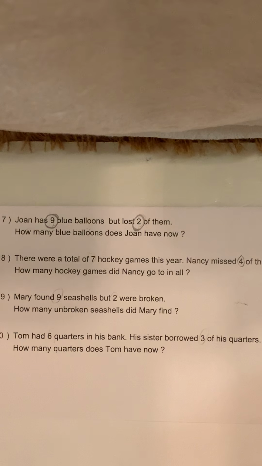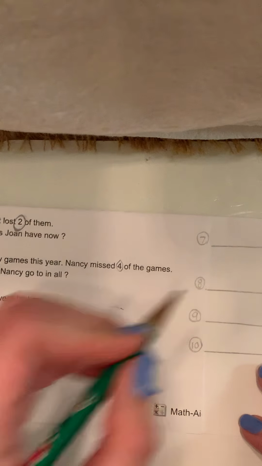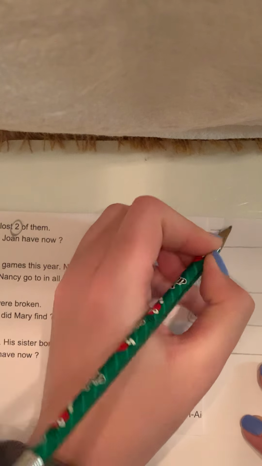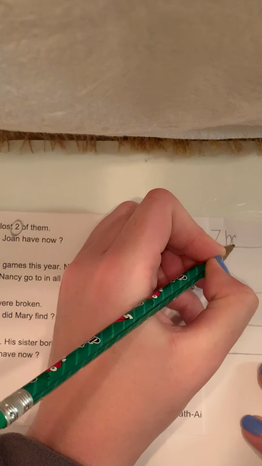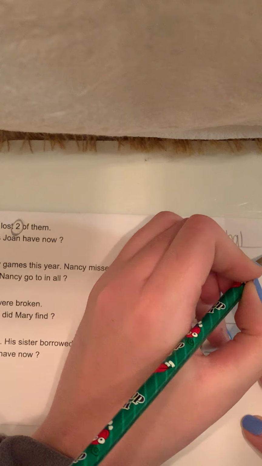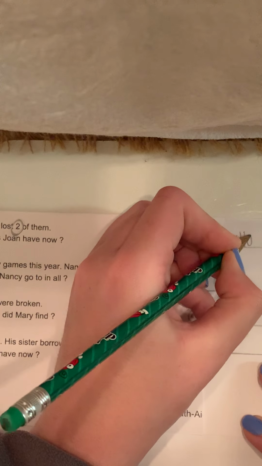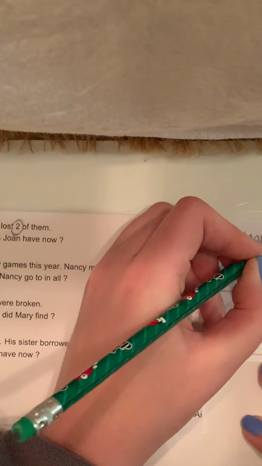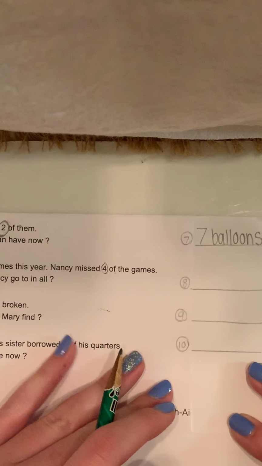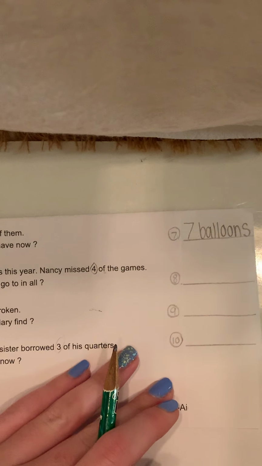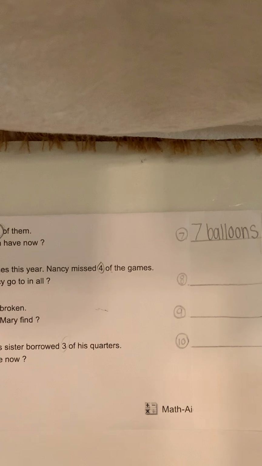Joan has 7 balloons left. And once again, we need to remember to try and put label words for word problems, 7 balloons, so that we know what we are talking about. 7 balloons.